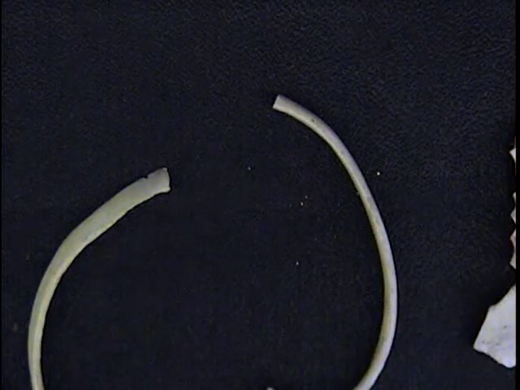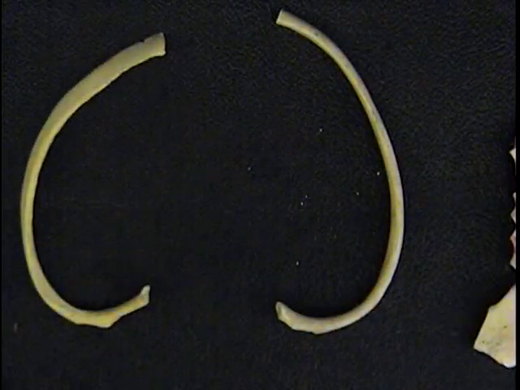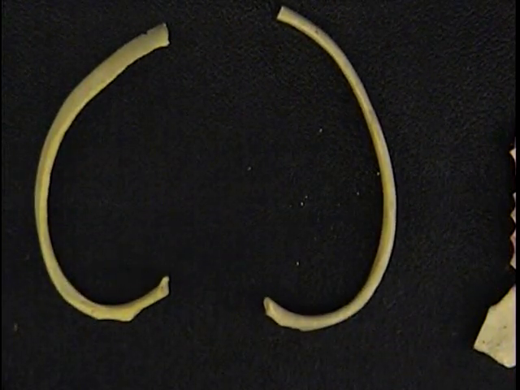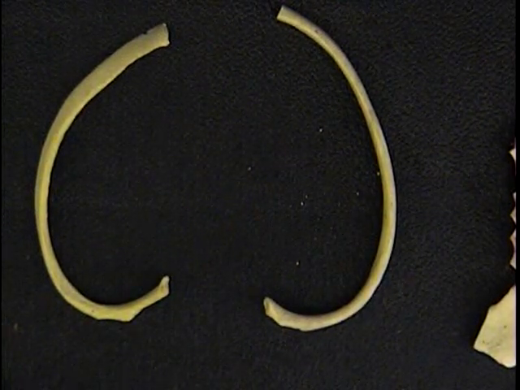And that's what I mean by ribs 1, 11, and 12 being a little bit different, because they only articulate with their own vertebrae, whereas the other ribs will articulate with their own vertebrae and the vertebrae above it.